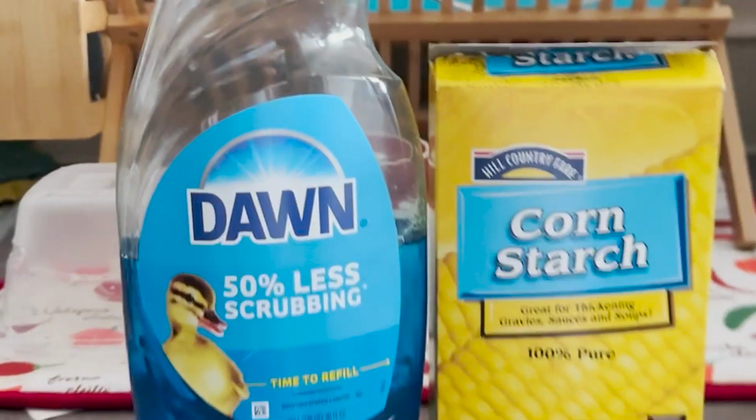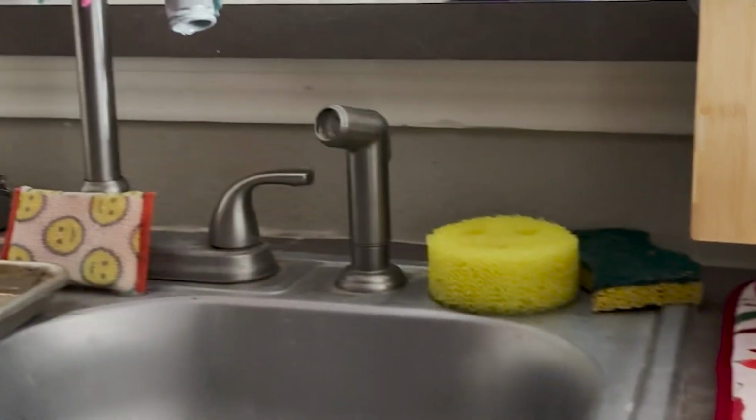My final presentation. Here we have the Dawn dish soap, my source of water, cornstarch, and sand that I dyed with food coloring. Very dark blue. My hands are now stained, which is great. But these are all the ingredients.